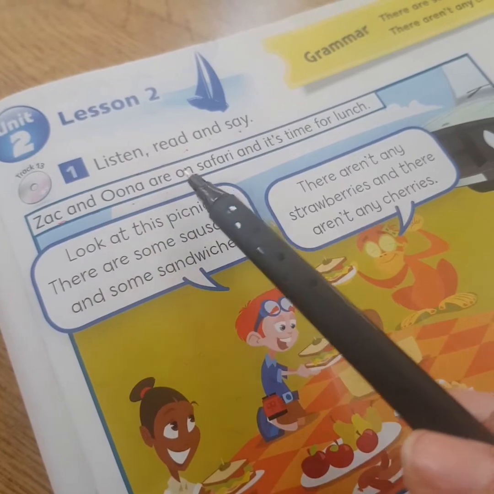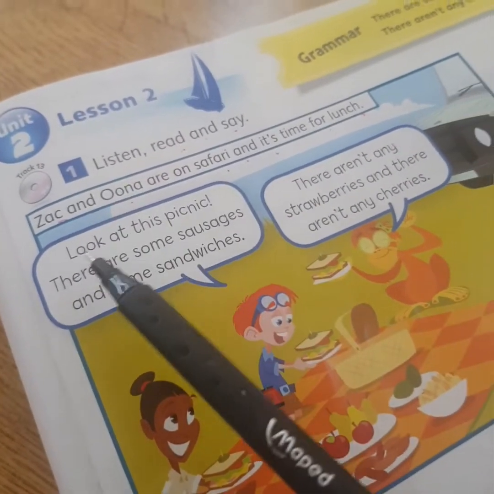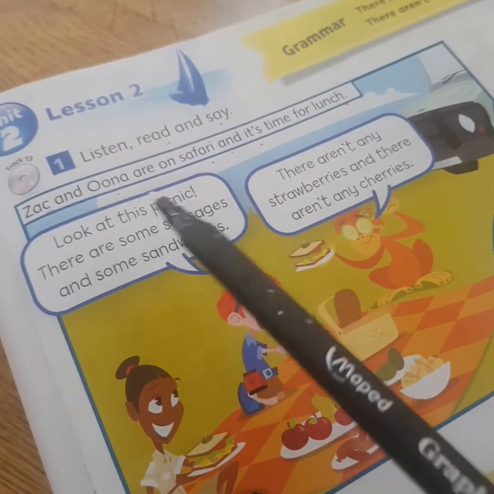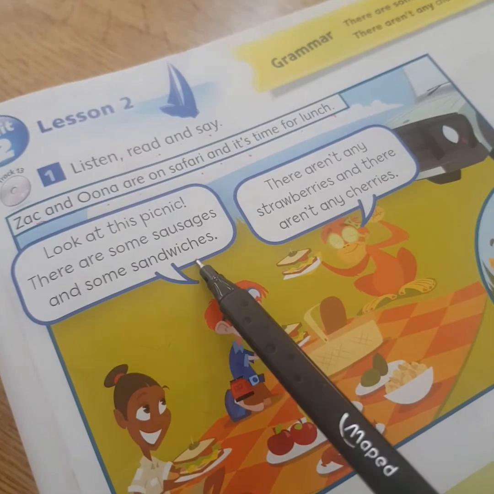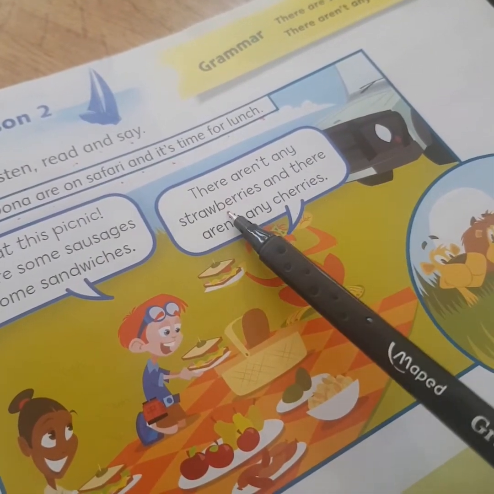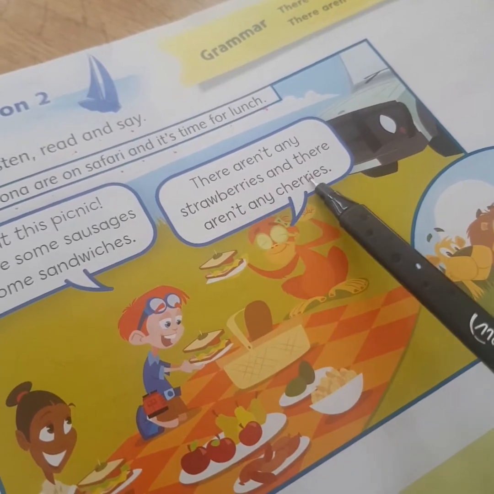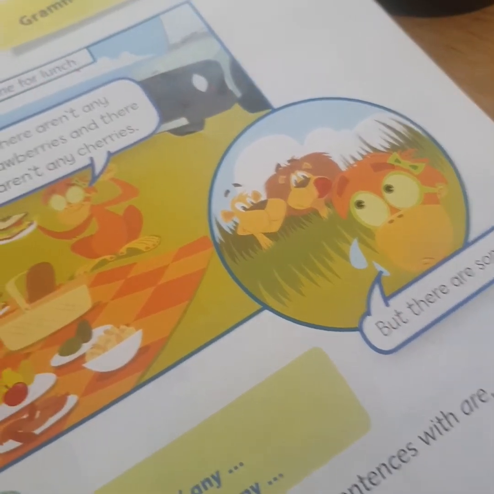Zach and Ona are on a safari and it's time for lunch. Look at this picnic. There are some sausages and some sandwiches. There aren't any strawberries and there aren't any cherries. But there are some lions. Okay.